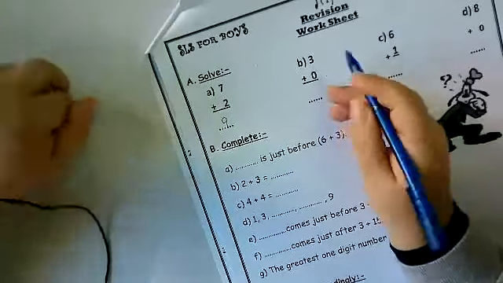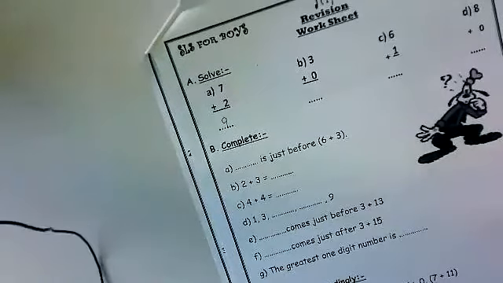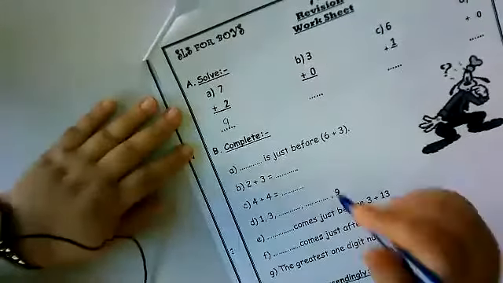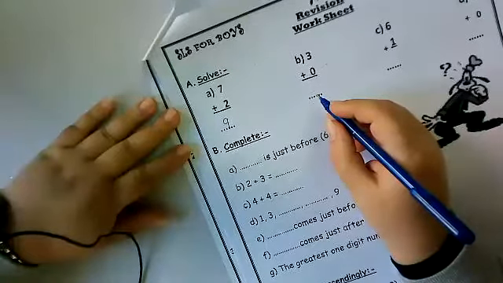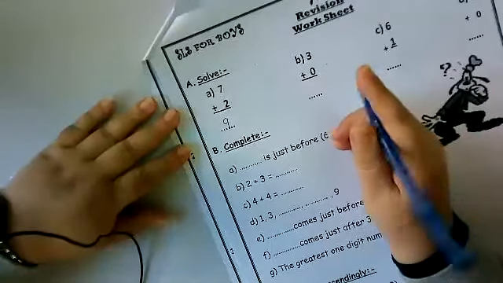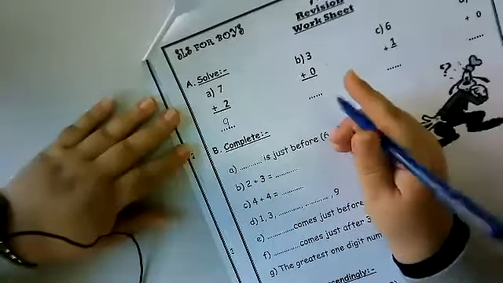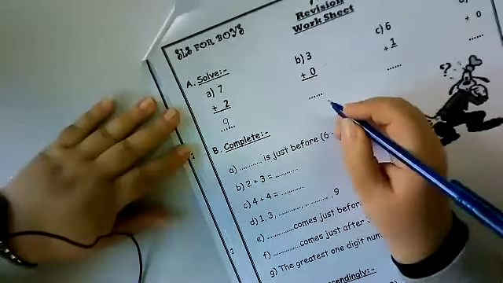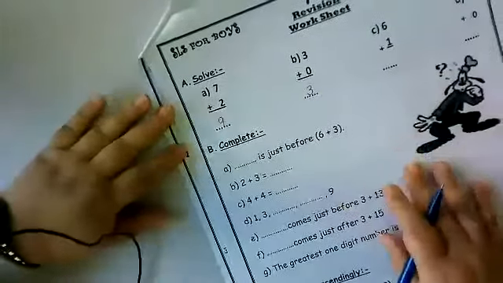Number B, 3 plus 0. Any number plus 0 equals what? Answer me. Any number plus 0 equals what? Any number. Not 3. Any number plus 0 equals, if it is 8 plus 0, 18 plus 0, same. Excellent. Same number. So 3 plus 0 equals 3.